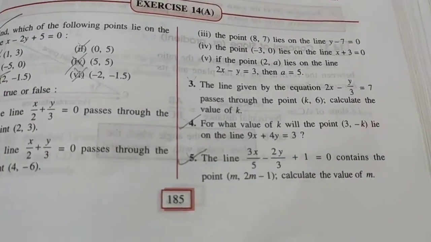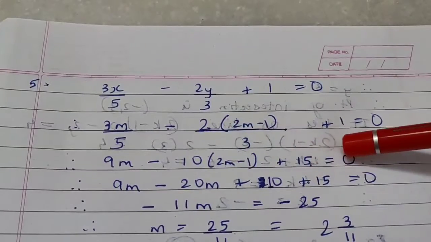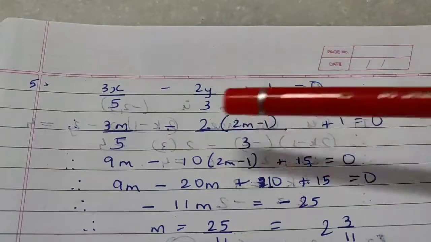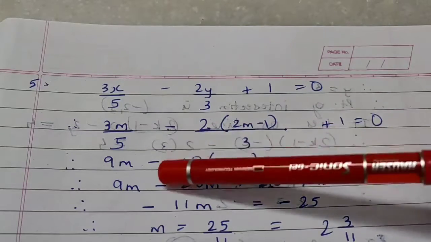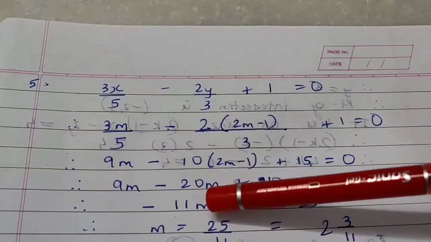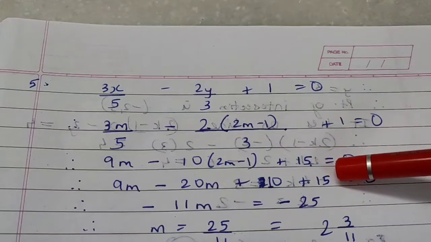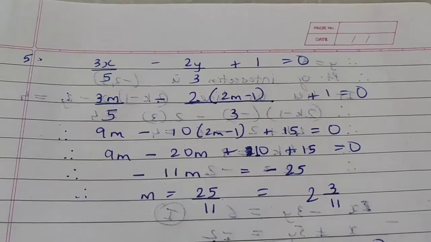First step is to get rid of the denominators. LCM, that's what I'll do. And also substitution. So I get this equation in m. It's a linear equation. Be careful while opening the brackets. Minus and minus into minus is plus. Get all the like terms together, the numbers on the right hand side, and I get the value of m as this. Give the answer in mixed fraction in this case.